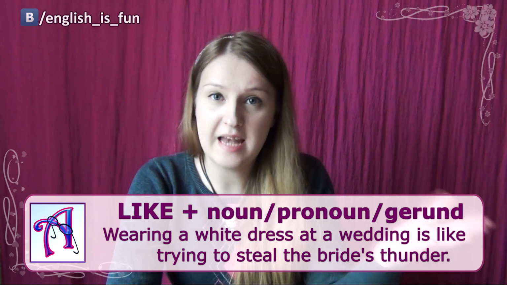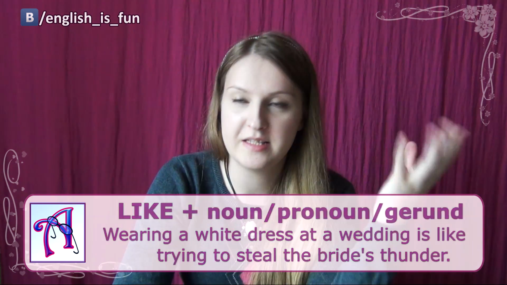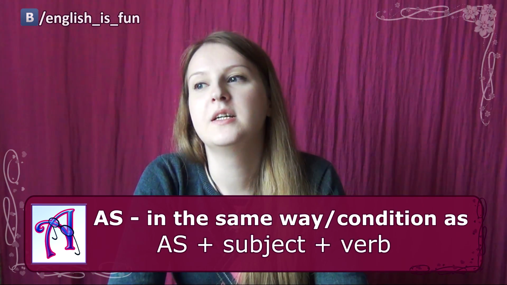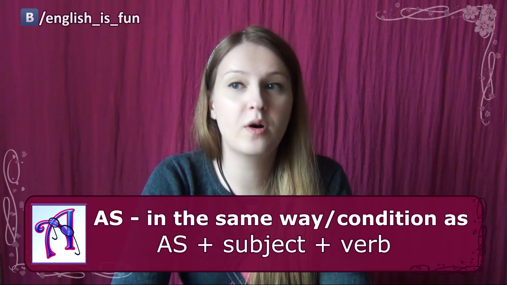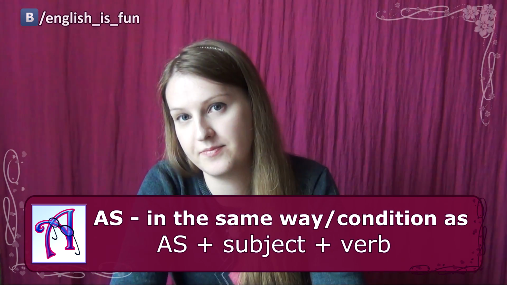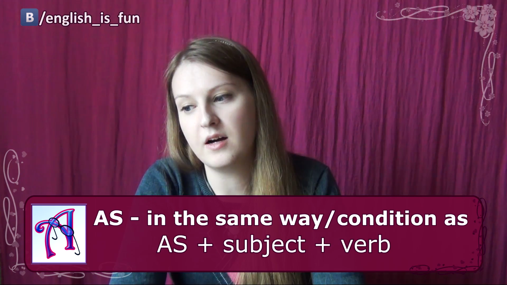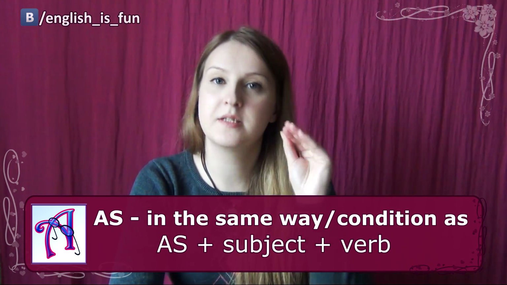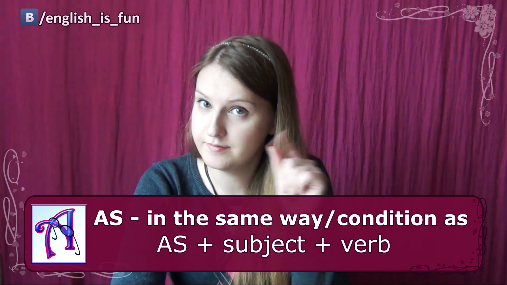Okay, and now let's talk about as. Let's refresh our memory very quickly. Use as in the meaning of in the same way as or in the same condition as. In this case, you use as plus subject plus verb.